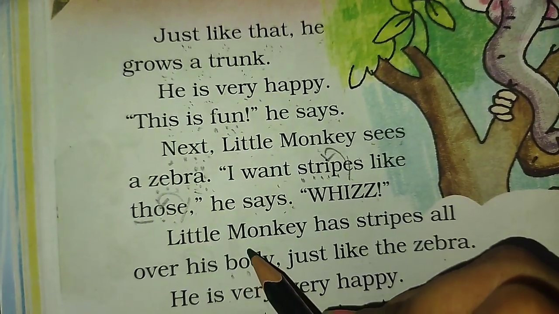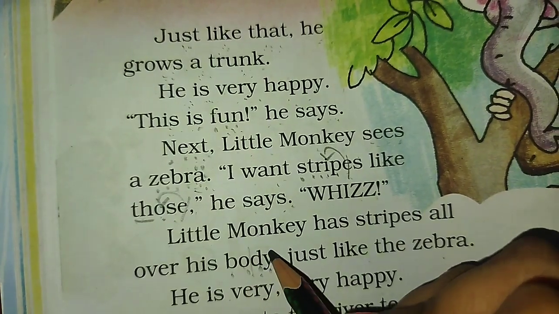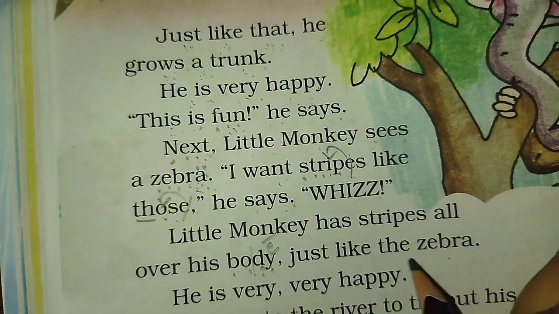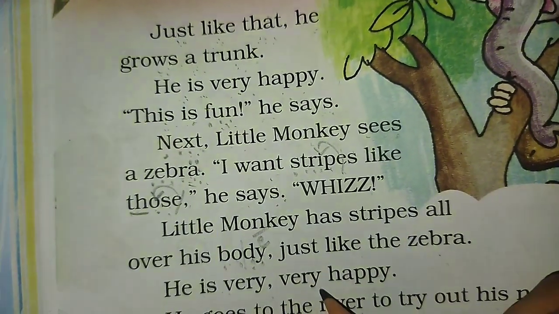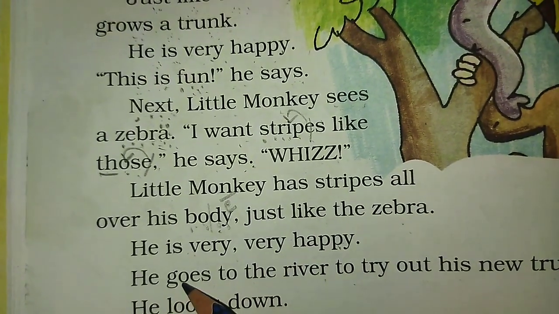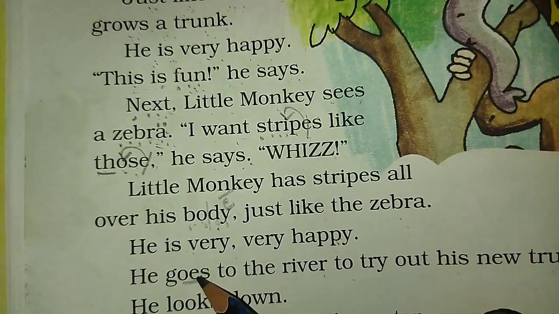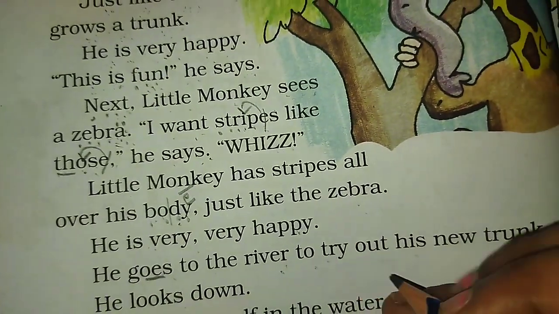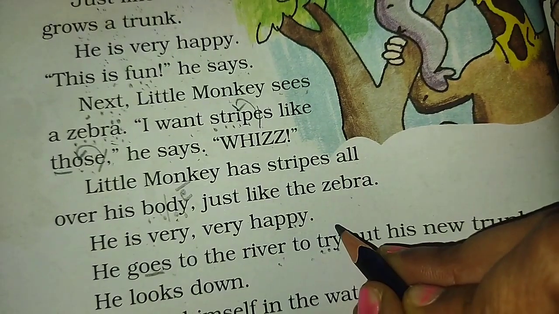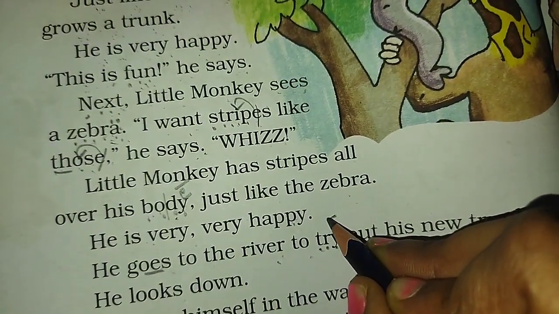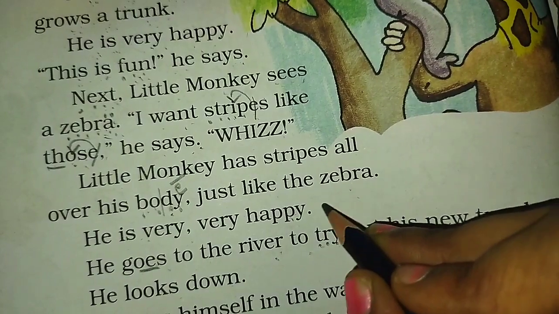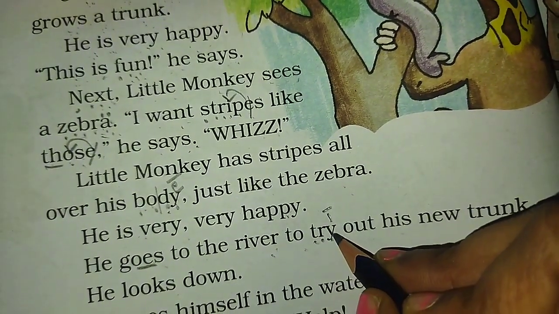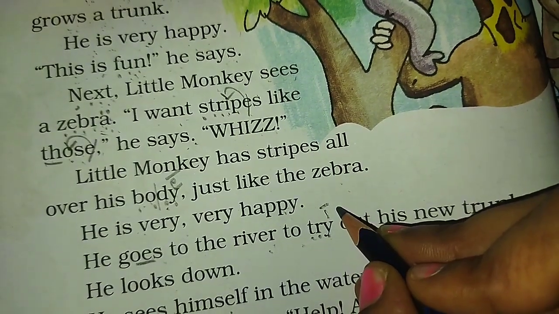Body. I told you here already one vowel is there. Now here also, Y is telling us the long E sound. Body, just like zebra. He is very, very happy. He goes to the river to try. Here Y is telling the long I sound. There is no other vowel. Here Y is acting as a vowel. So in that very small word, when Y comes at the end, Y is a short I sound.